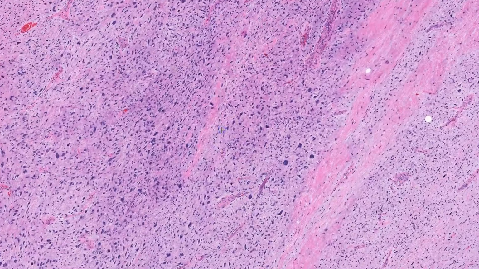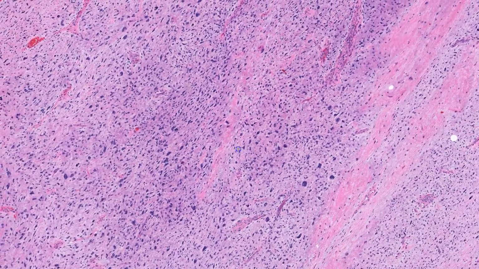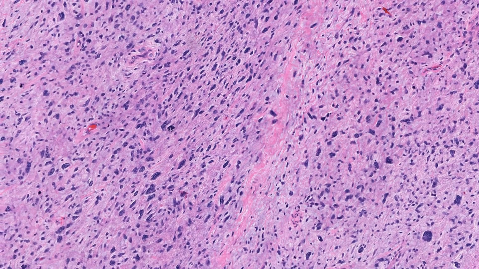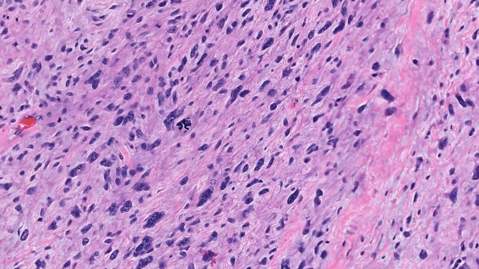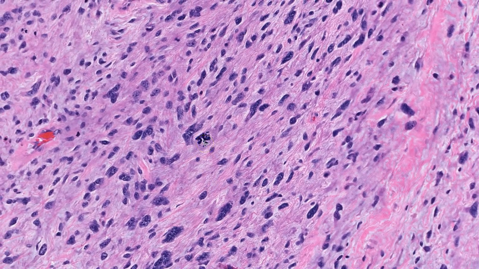Looking more at the cells themselves, you can see that there's really a spectacular amount of atypia, with pleomorphism, hyperchromasia, irregular nuclear membranes, coarse chromatin, and even multinucleation. Mitotic figures, including atypical ones, are easy to find, such as this one right here. This is an example of dedifferentiated liposarcoma. But before we get into that, let's talk about its well-differentiated counterpart.